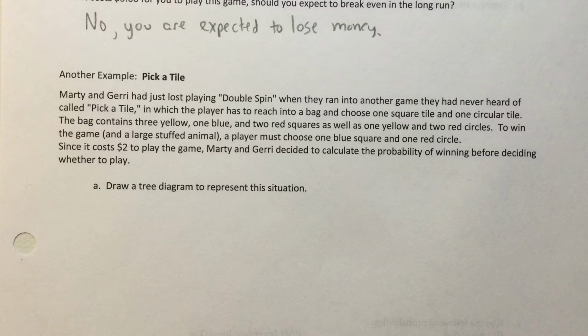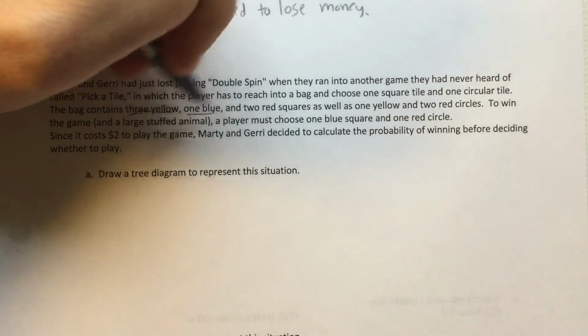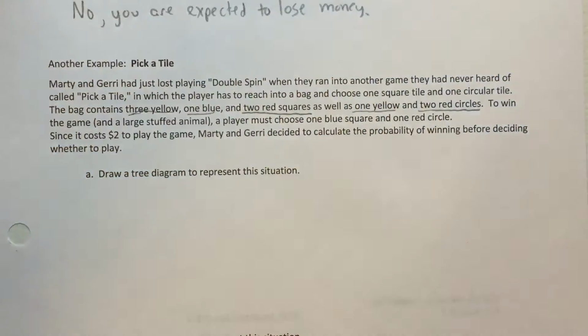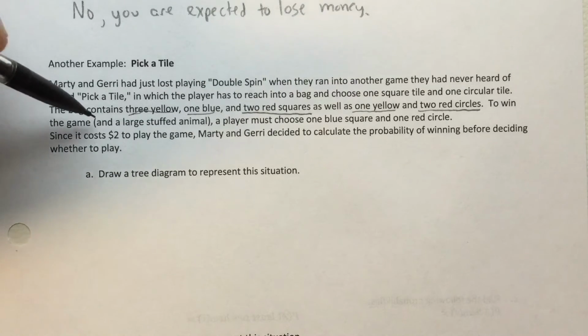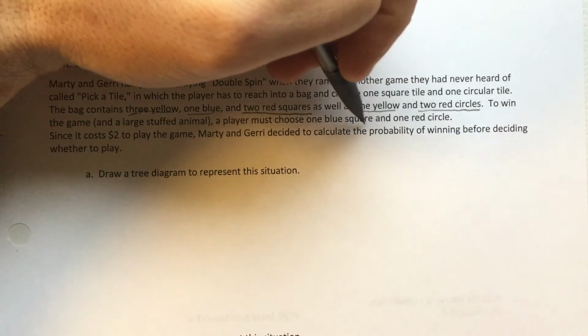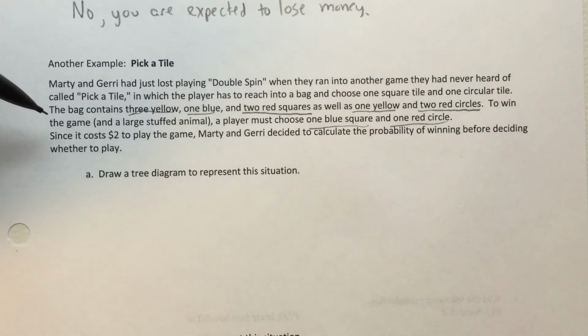says Marty and Jerry just had lost playing double spin, and they ran into another game they had never heard of, pick a tile, in which a player has to reach into a bag and choose one square tile and one circle tile. The bag contains one yellow and two red squares, as well as one yellow and two red circles. To win the game, which is a large stuffed animal, a player must choose one blue square and one red circle. Since it costs $2 to play the game, Marty and Jerry decided to calculate the probability of winning before deciding whether to play or not.